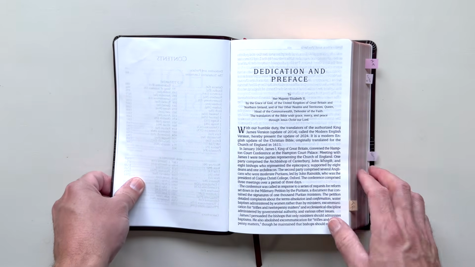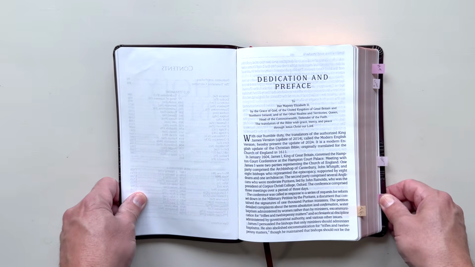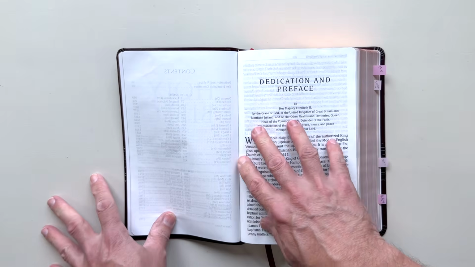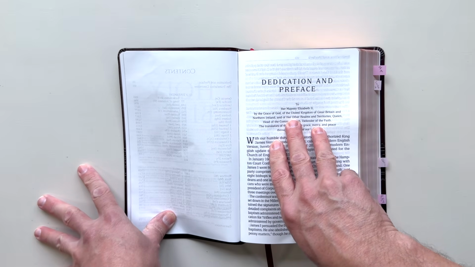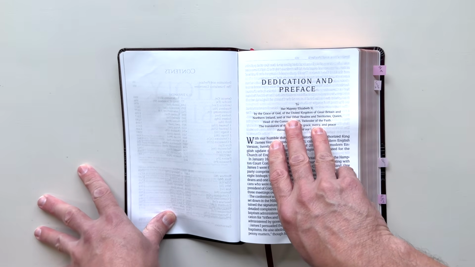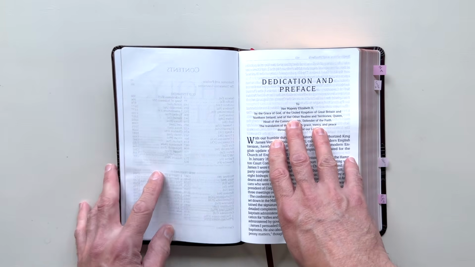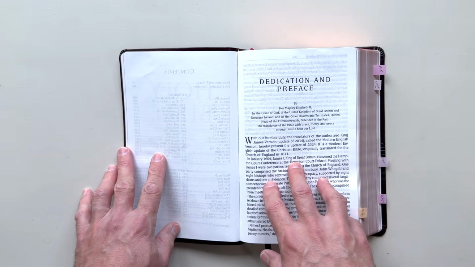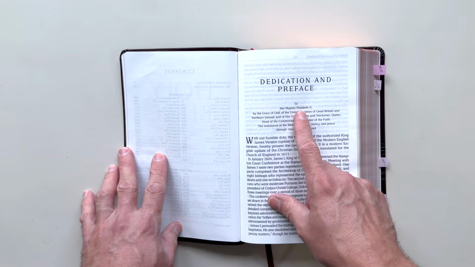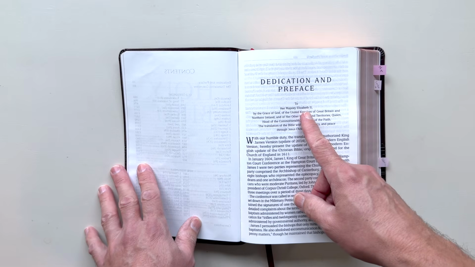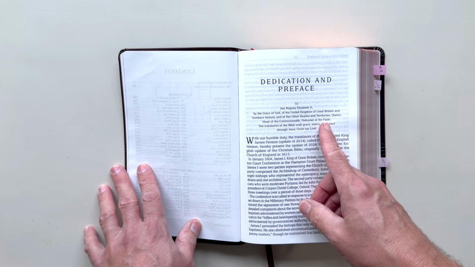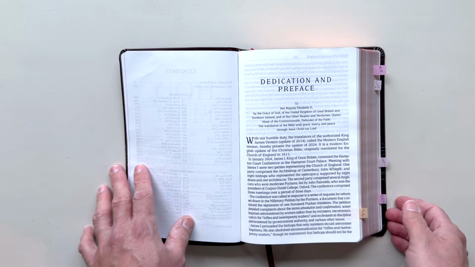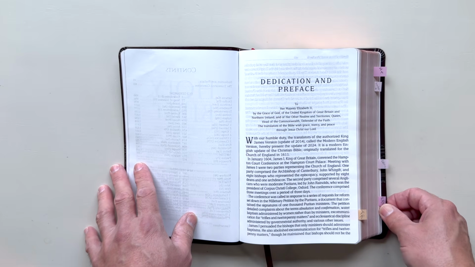This is kind of weird. I don't know if I'd say weird. It's just kind of odd. I found it odd that they followed the 1611. The 1611 was dedicated to King James. They dedicated this to Her Majesty, Queen Elizabeth. And I don't know, I just kind of felt like, why did y'all do that?